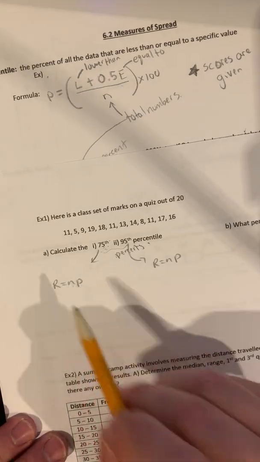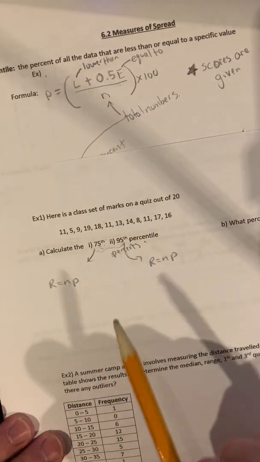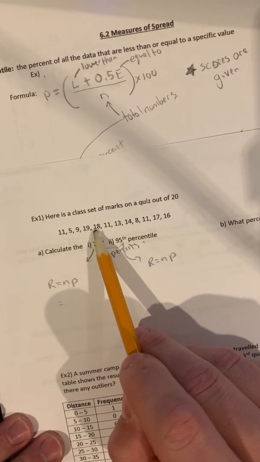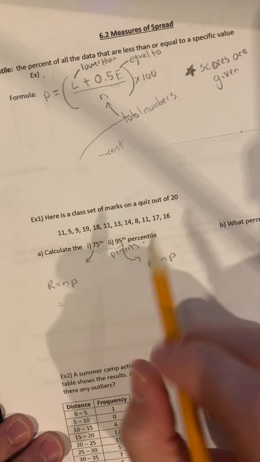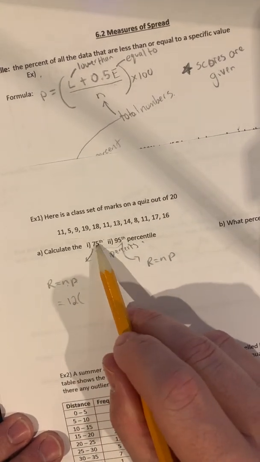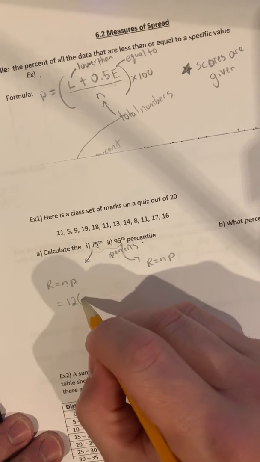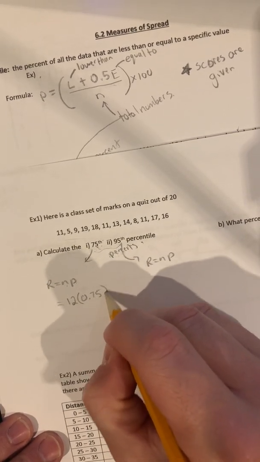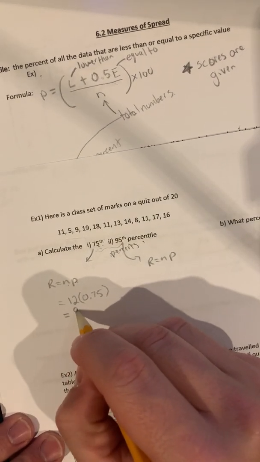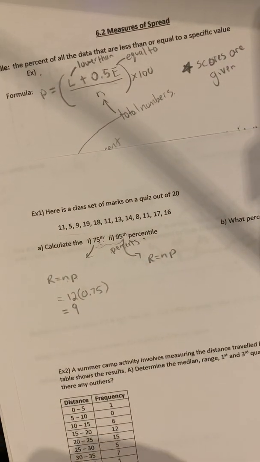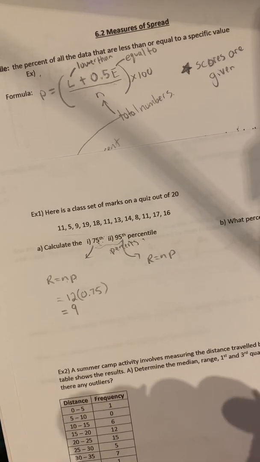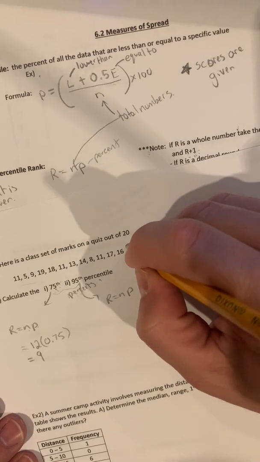Okay, so N represents our total number. So these are values here. So N represents the number of entries. 1, 2, 3, 4, 5, 6, 7, 8, 9, 10, 11, 12. So we have 12 entries. Okay, and we're looking for the percentage, which is 75%. So 12 times 0.75. Okay, so when you multiply that together, you get a value of 9. Actually, what I should have done before that is put them in order.